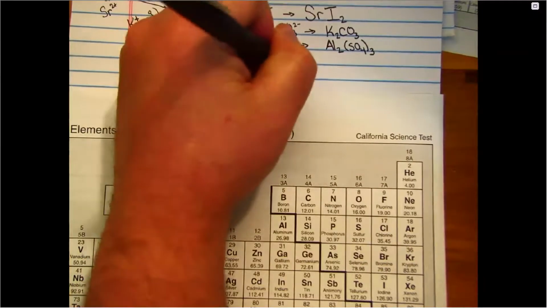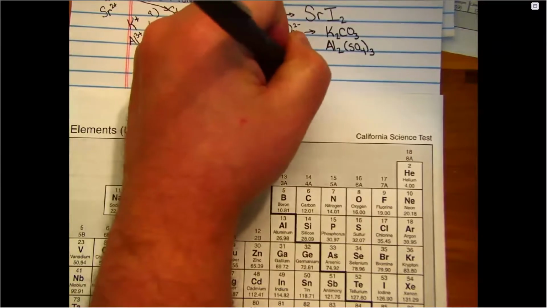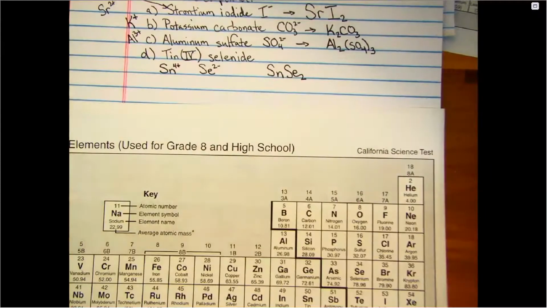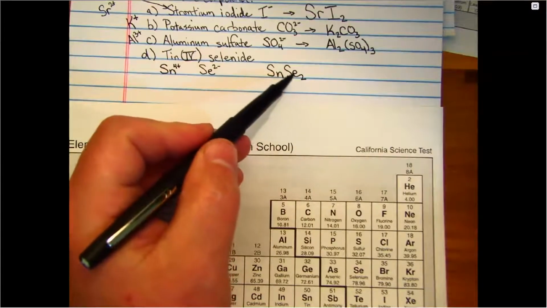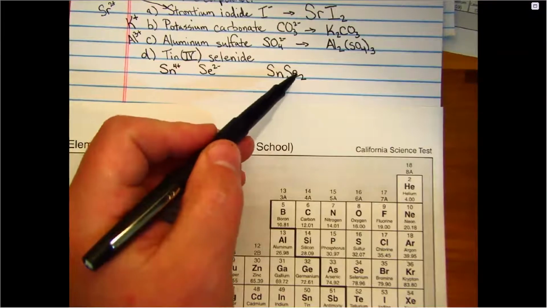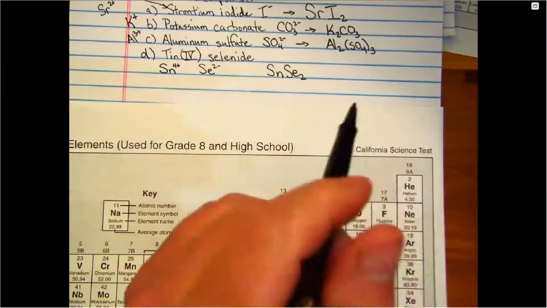Charge balancing means that we should have 2 seleniums for every tin in this ionic compound. Notice that I didn't put that in parentheses. I didn't need to because I'm only doing 2 of just that element, not 2 of an entire polyatomic ion.